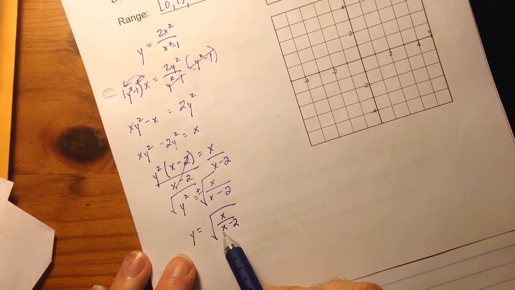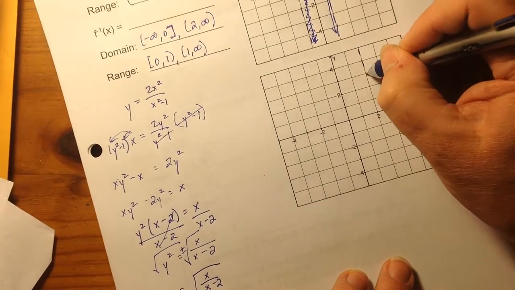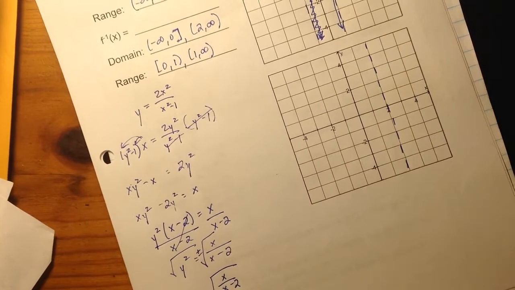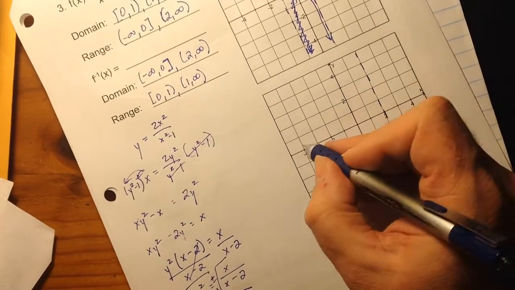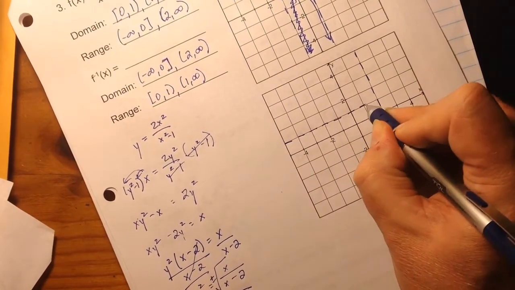Pretty clearly, x cannot equal 2. So that's my vertical asymptote. And if I notice that x over x, that's going to give me 1. So the y value cannot equal 1. So I have a horizontal asymptote there.